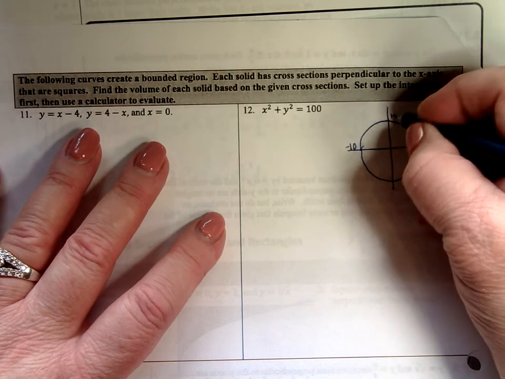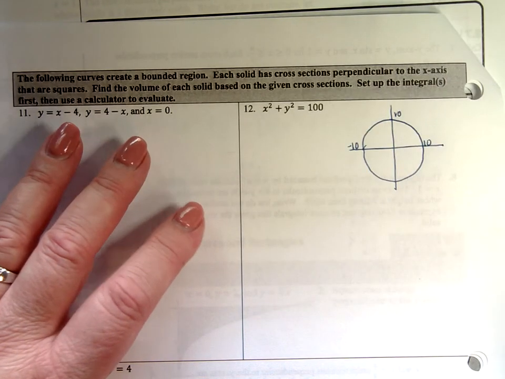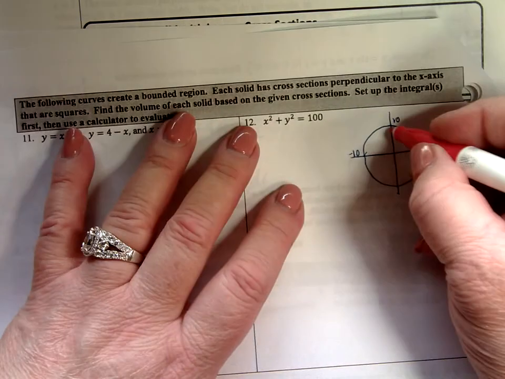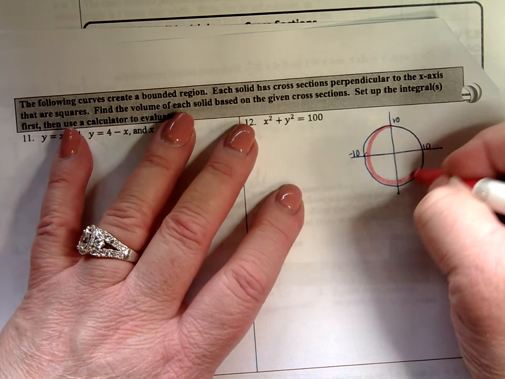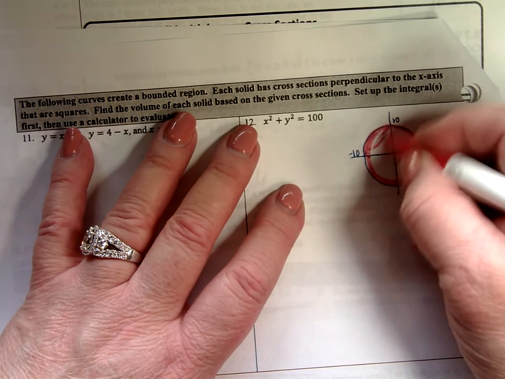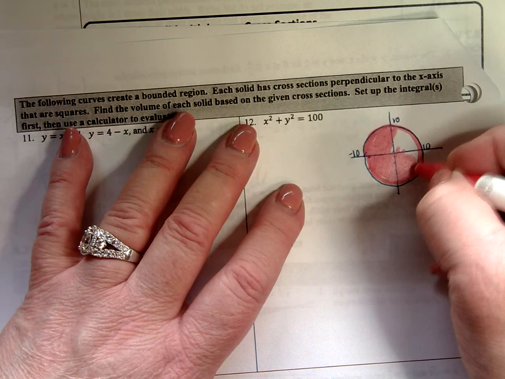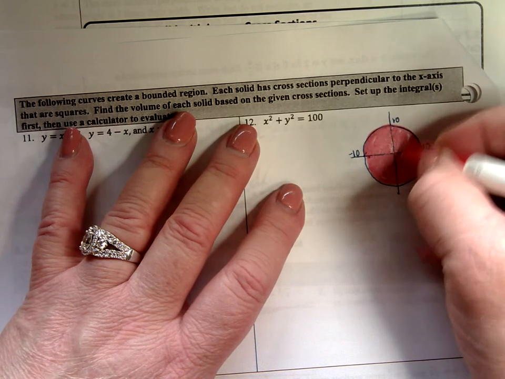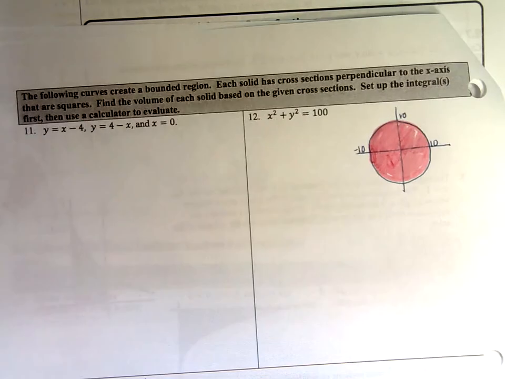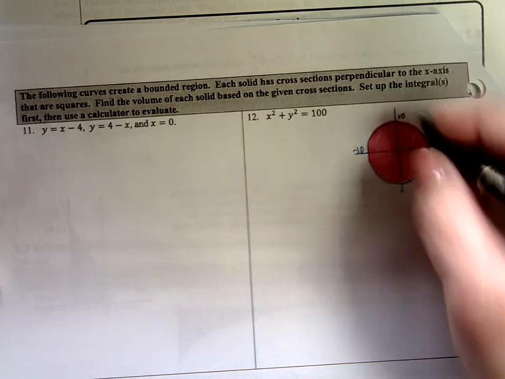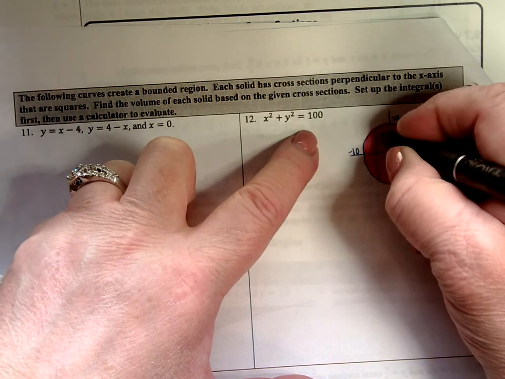So the part that I'm looking at is the area inside the circle, right? The area that's bounded by this region. So here we go. If I were to color this. Look, we get to color in calculus. All right, there it is. I am perpendicular to the x-axis, which means that I am vertical with my representative rectangle.